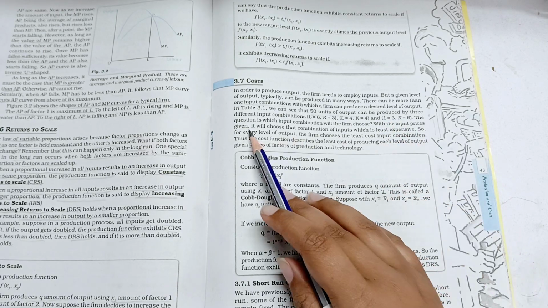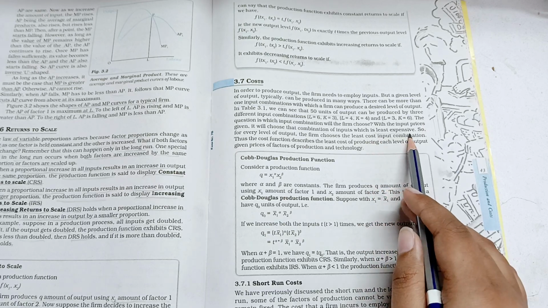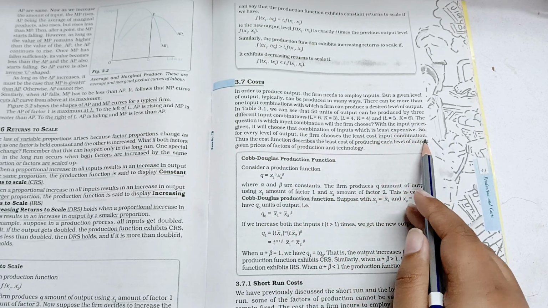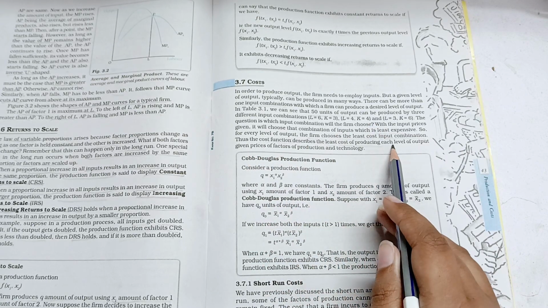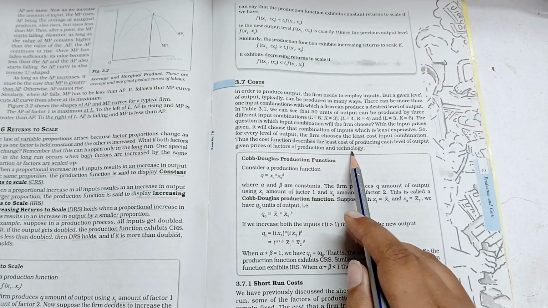With the input prices given, it will choose that combination of inputs which is least expensive. So, for every level of output, the farm chooses the least cost input combination. Thus, the cost function describes the least cost of producing each level of output given prices of factors of production and technology.